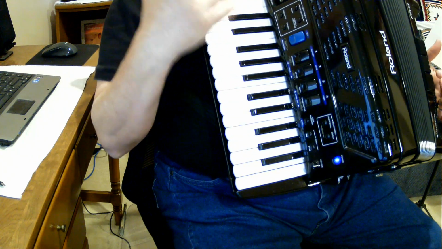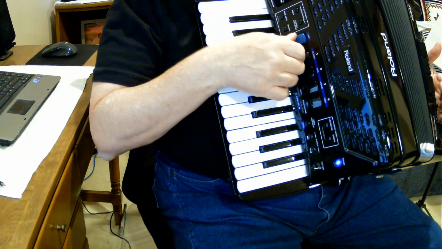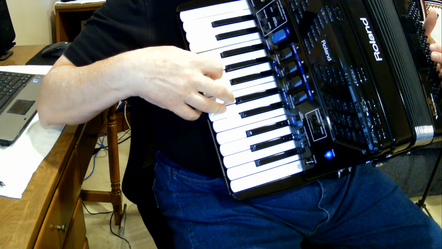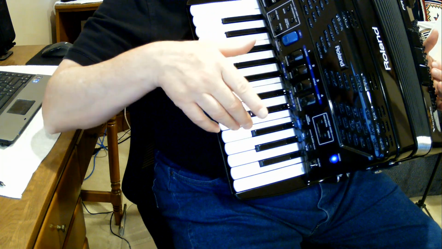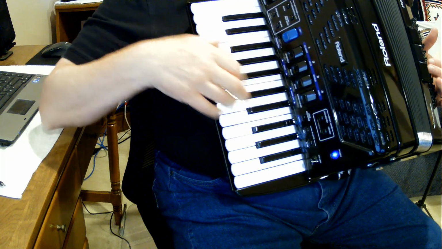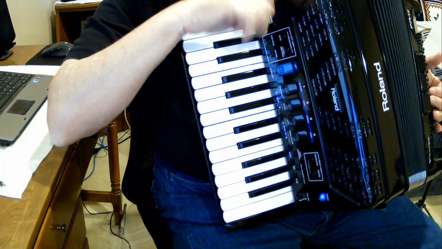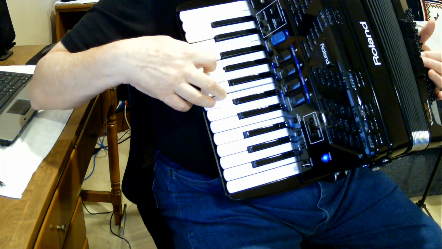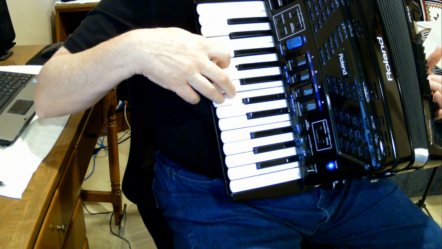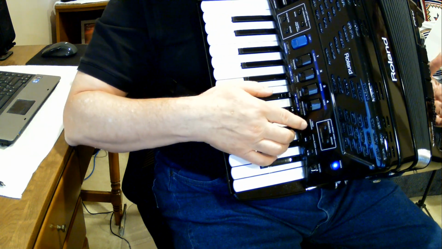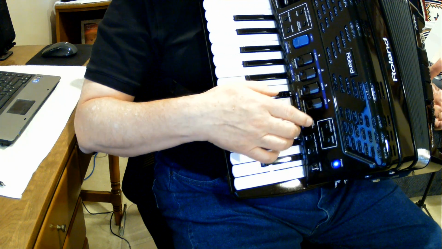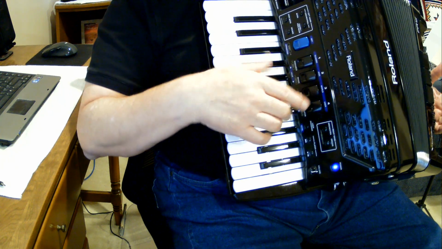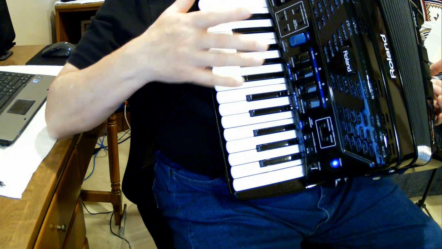But I want the octave changed, so let me go down. There it is. I want that in dual mode, so make sure it says dual up here. And I can save that to 4A. So U4A, select. There we go.